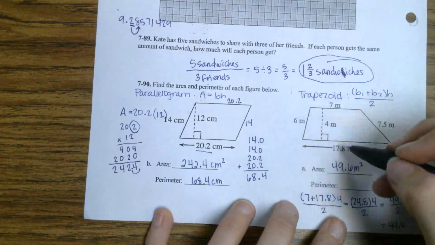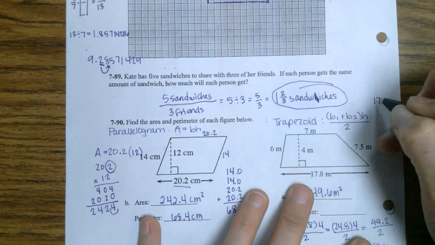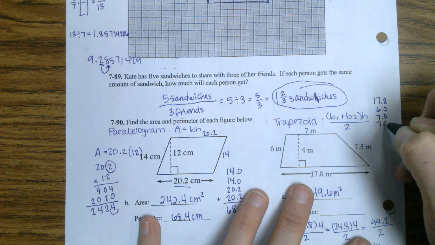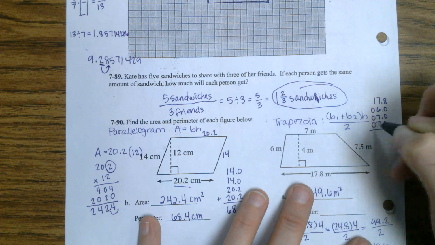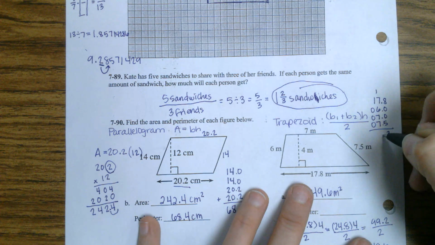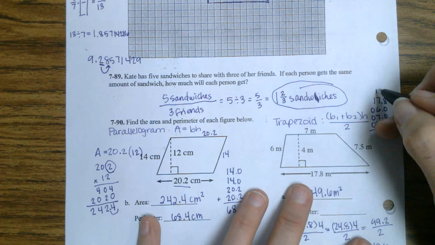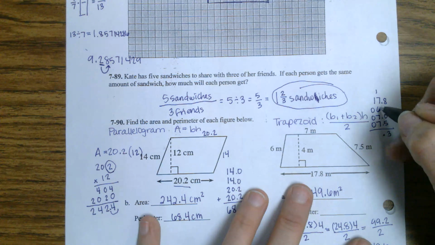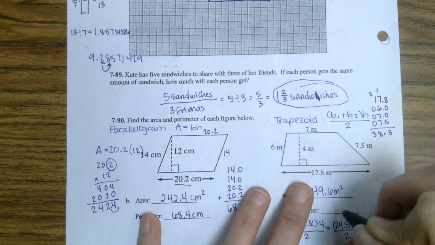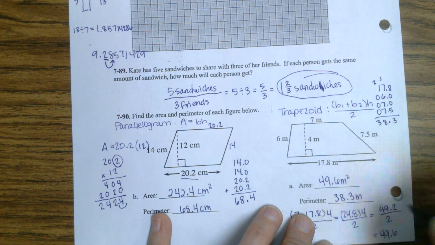My perimeter, I'm going to take all of my outside pieces and add them together. So I'm going to start up here. I have 17 and 8/10, 6 and 0/10, 7 and 0/10, and 7 and 5/10. Remember, I can put in place value holders. 8 plus 5 is 13. 7, I have 3 sevens. 7 times 3 is 21. Plus 1 is 22. Plus 6, 22 plus 6 is 28. 2 plus 1 is 3. My perimeter is 38 and 3/10 meters.